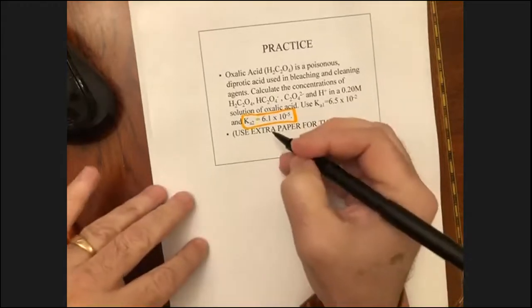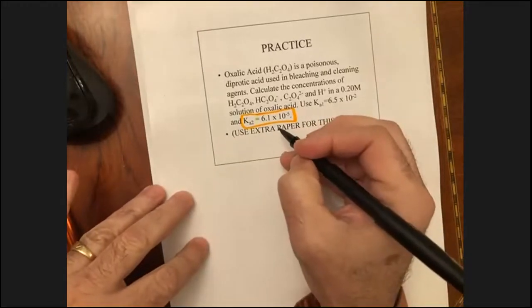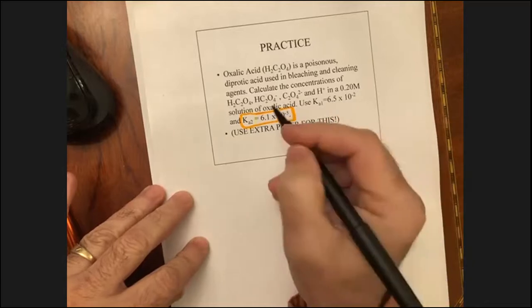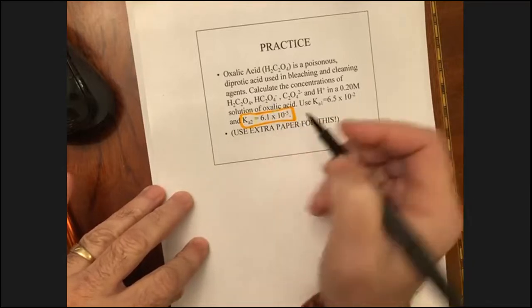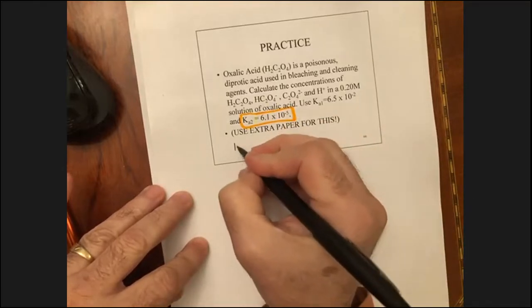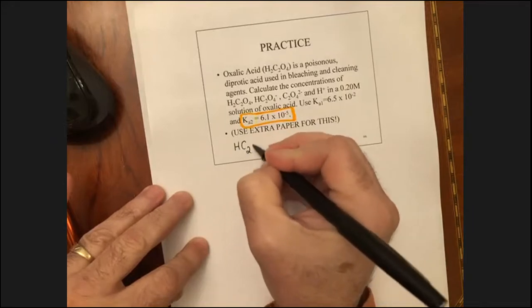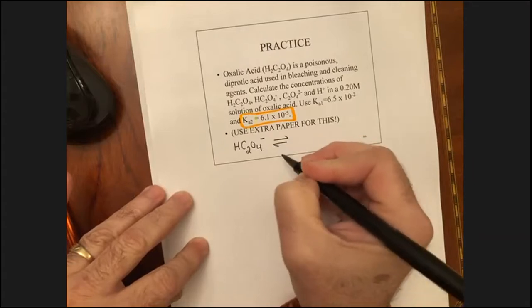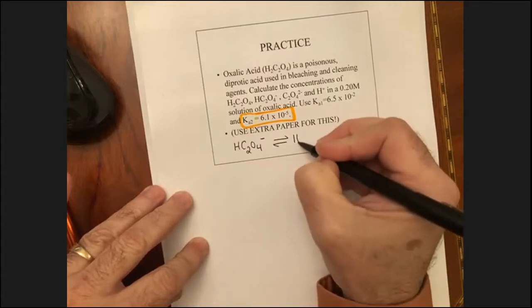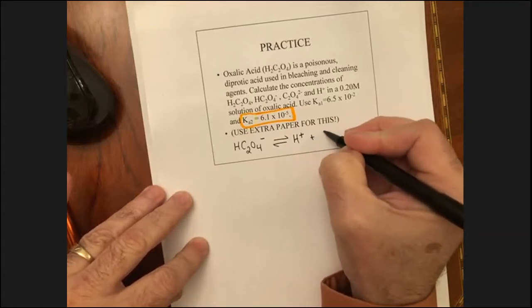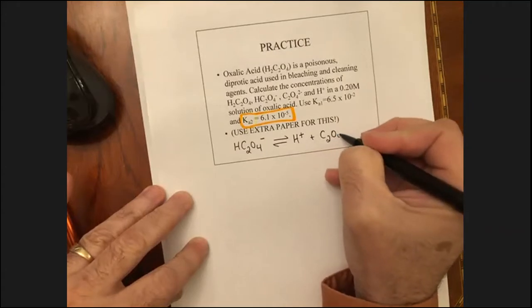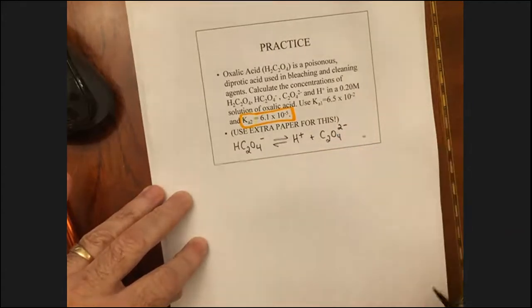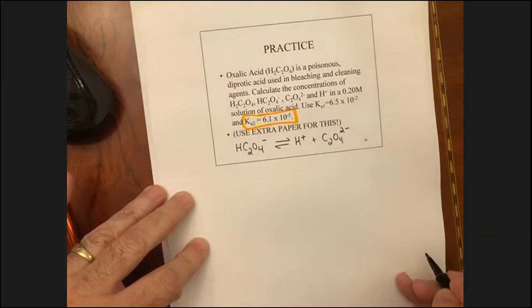In the second step, remember, what was the conjugate base in our first equilibrium becomes the acid in this one. So this is HC2O4 minus ionizing into more hydrogen ions and the final ionization product, which is something we call oxalate ion.